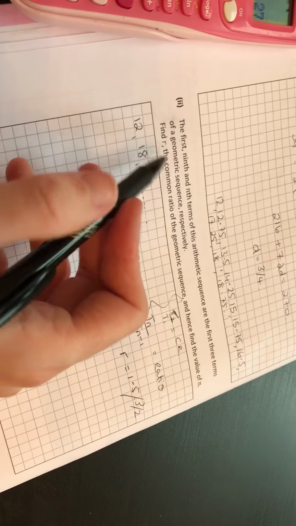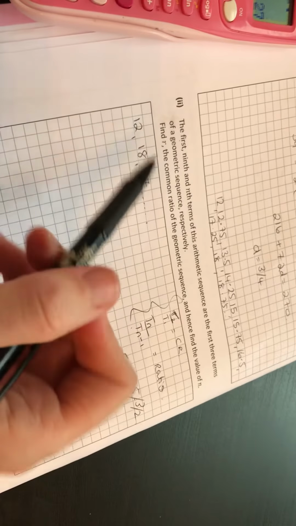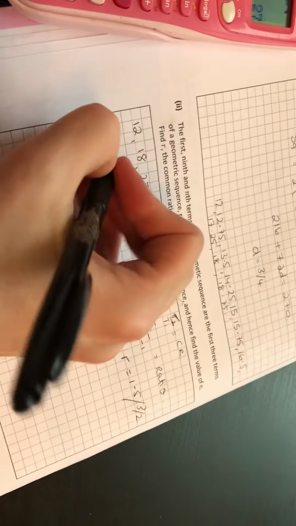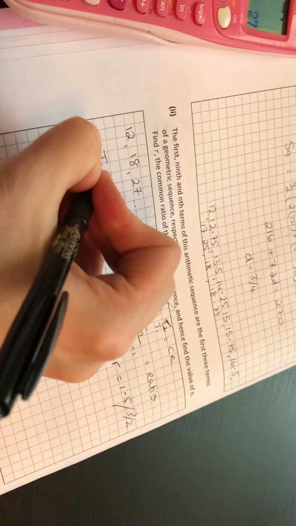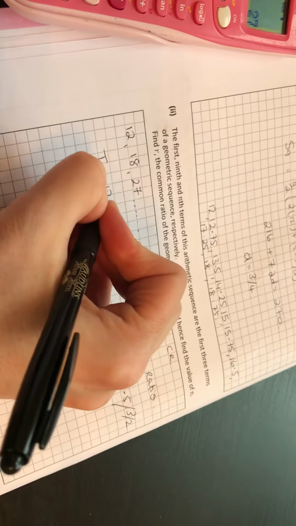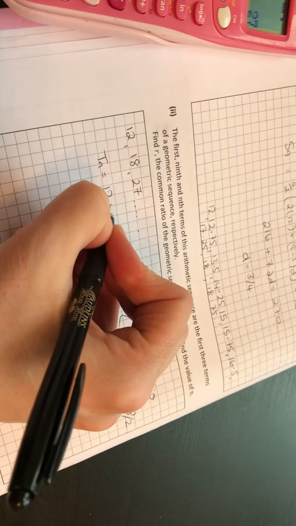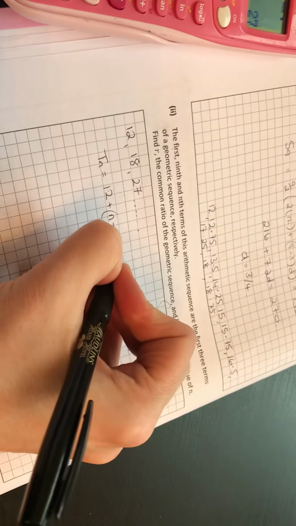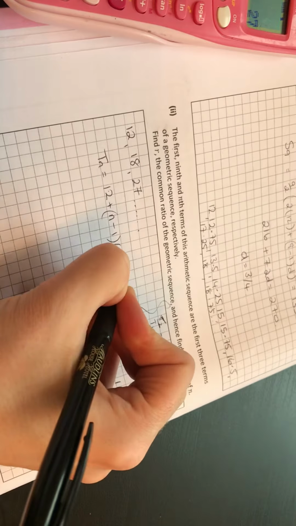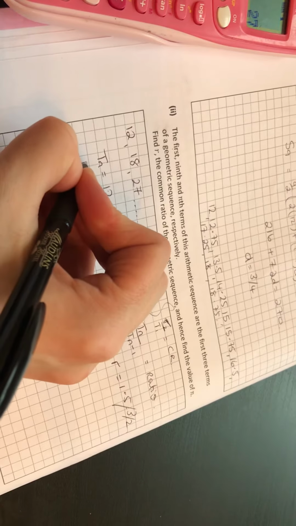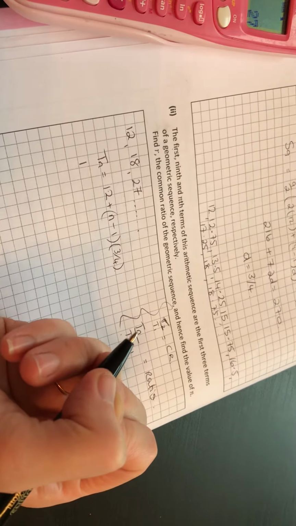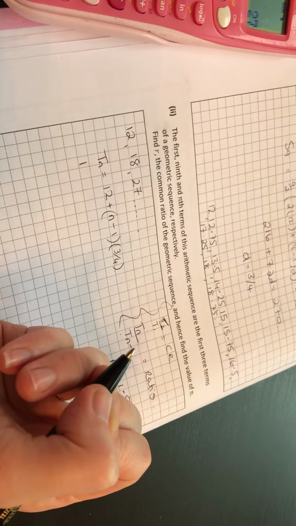So this is my third term. So the nth term of this, well, what is the nth term? Tn is equal to A plus (n minus 1) times my 3/4. That's the Tn I'm looking at.